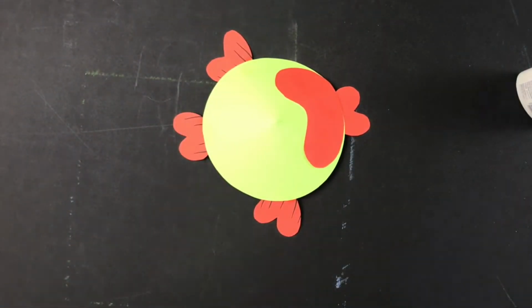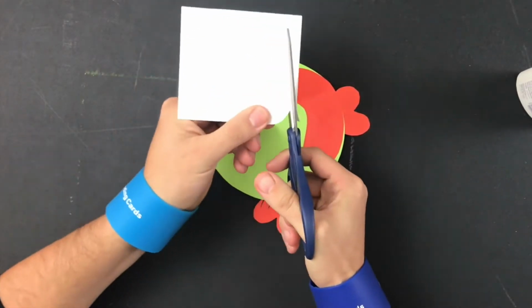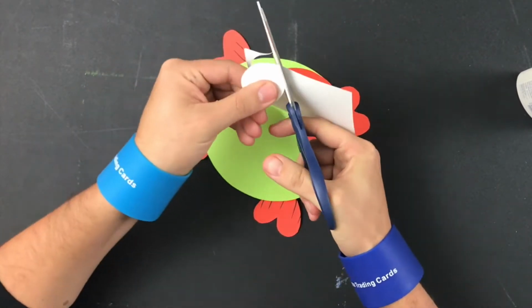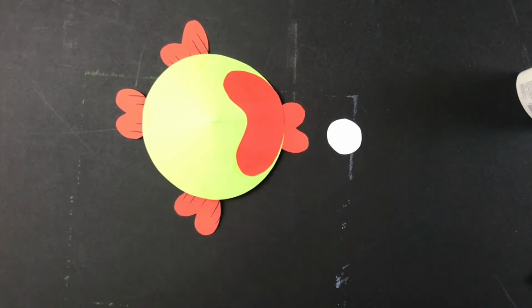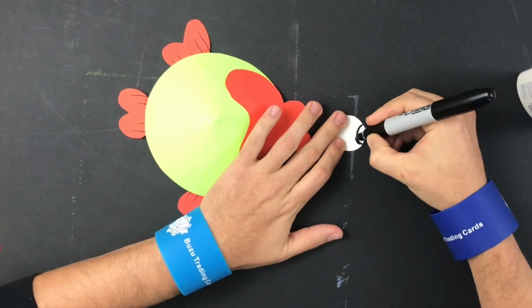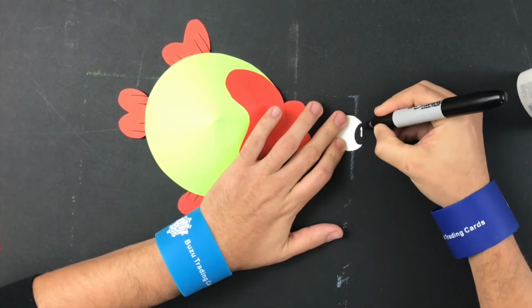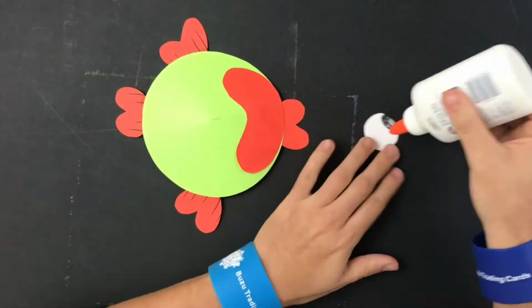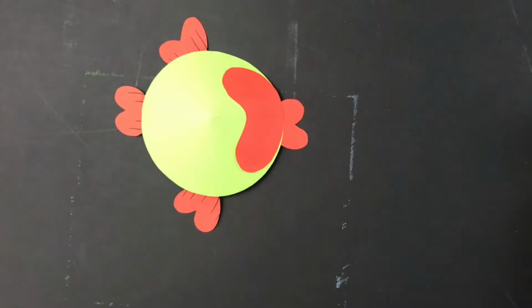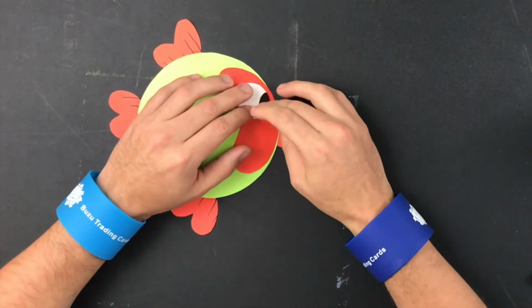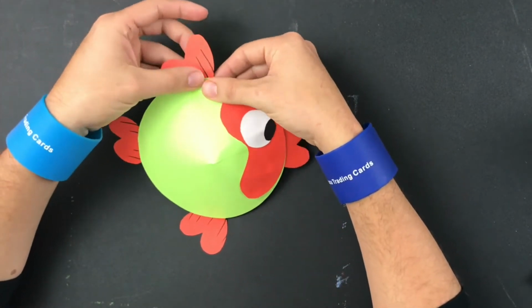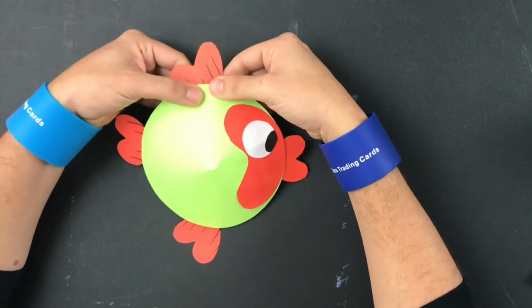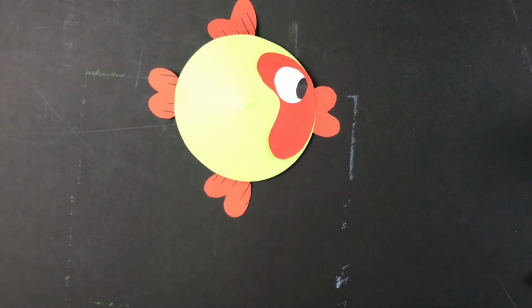Now, if you just so happen to have any googly eyes at your house, this is a great opportunity to use them. Just glue them right on top of your bean shape. But if you don't, grab a white piece of paper, cut out an eye, use any color marker that you want. I'm going to use black, and I'm going to color in a pupil. Put a little bit of dot, dot, not a lot glue on there, and place it on top of your bean shape, and you've got a fish.